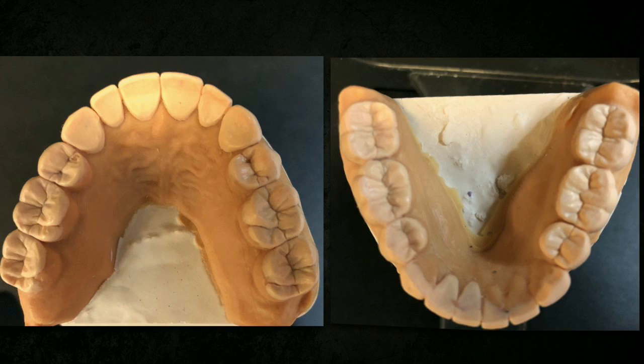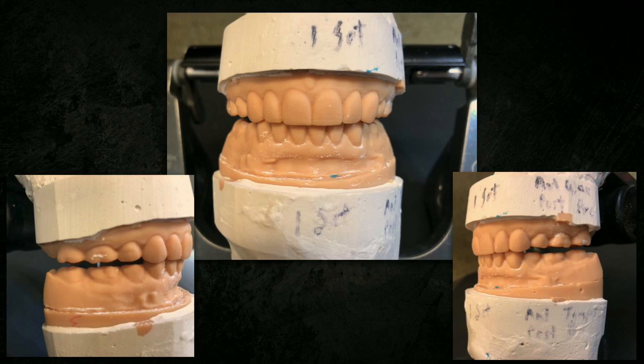Without preparation, without working on the teeth, along with the occlusal morphology.